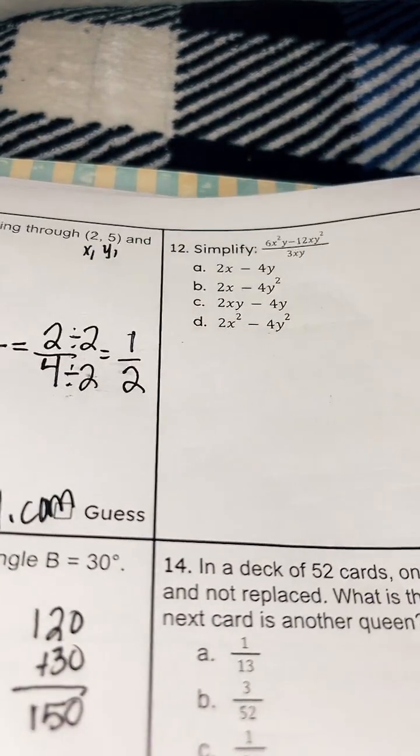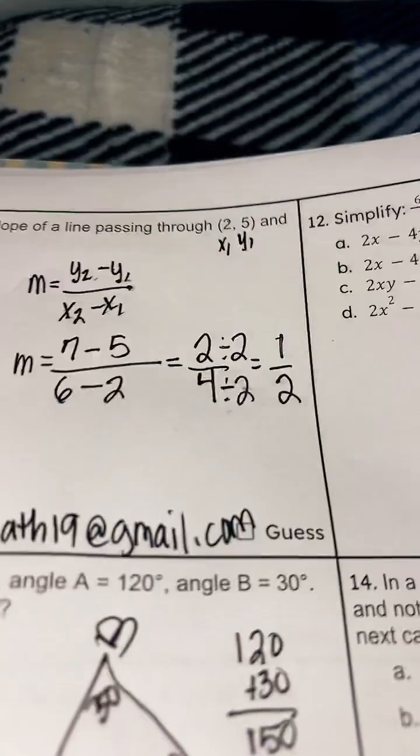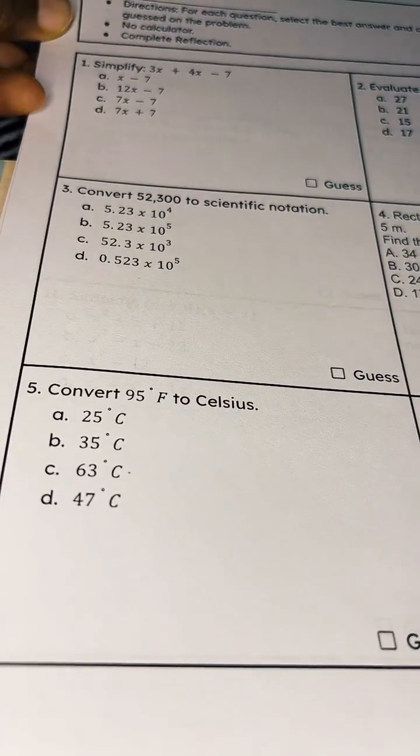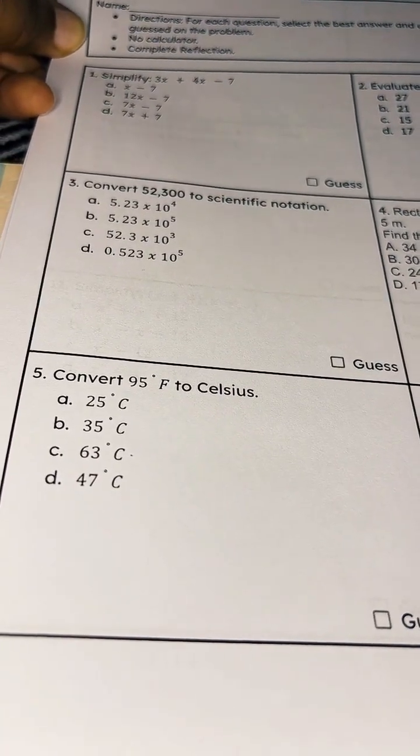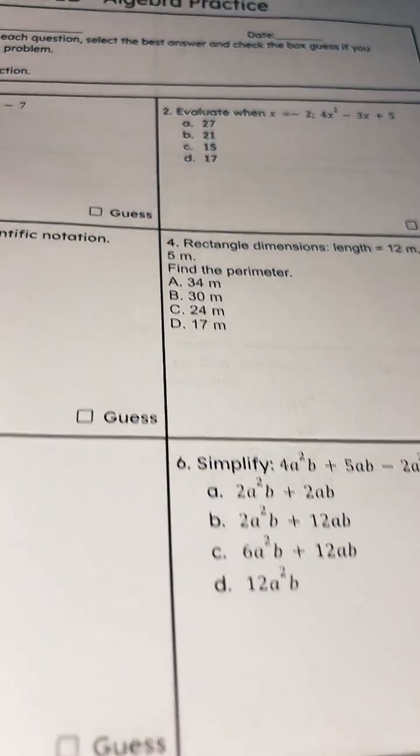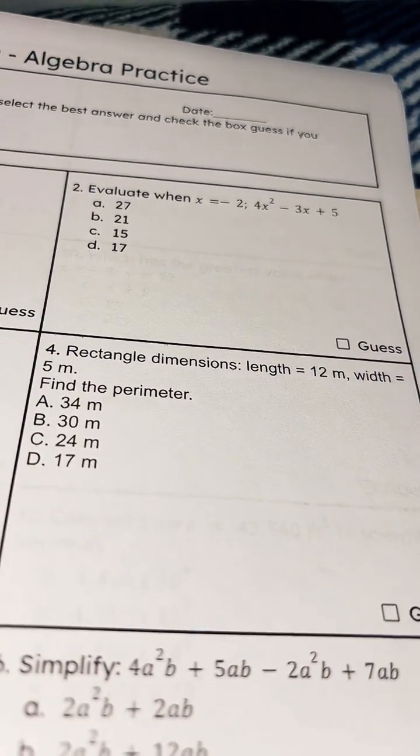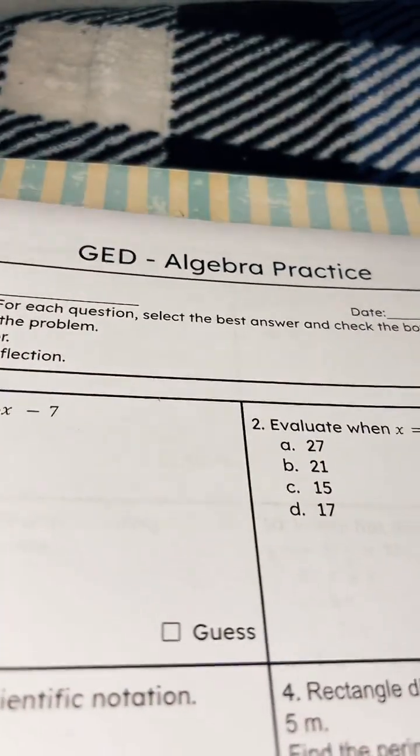If not, for sure tonight, my PAC members, we are going to be doing GED algebra practice. Some people sent in what they needed to go over. A lot of people said the GED. Yes, Bubba, I got you. So we're going to be doing this one tonight, all right?